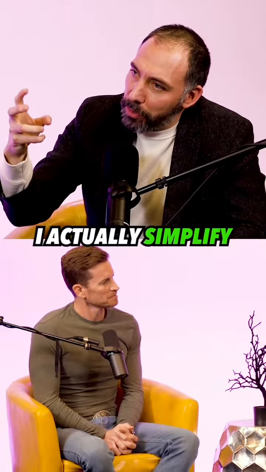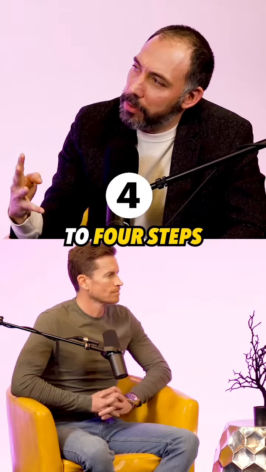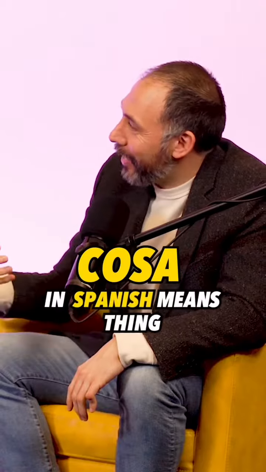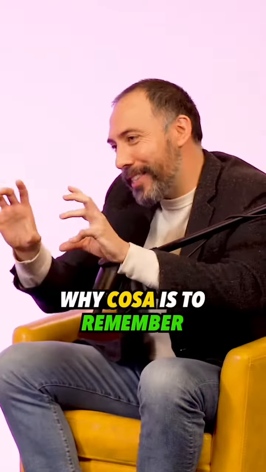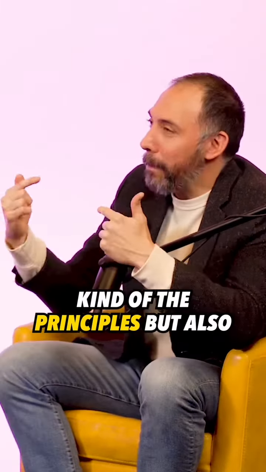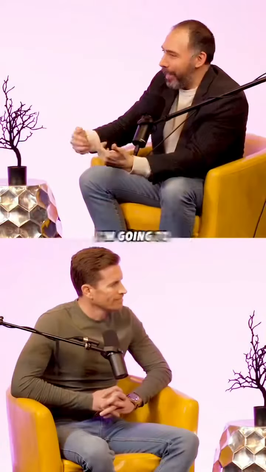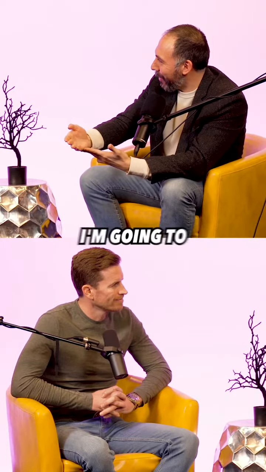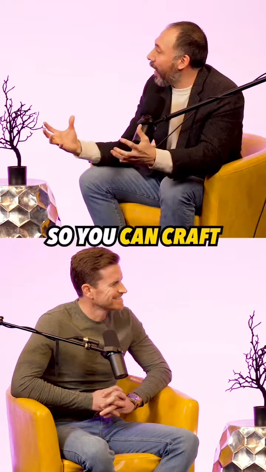I actually simplified the process to 4 steps. My method is called COSA. COSA in Spanish means thing. And the reason why COSA is to remember kind of the principles, but also because when I teach, I always say, I'm going to teach you la cosa más importante. I'm going to teach you the most important thing so you can craft a strategic story.